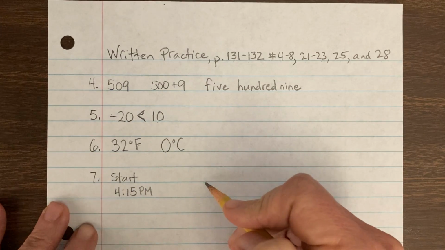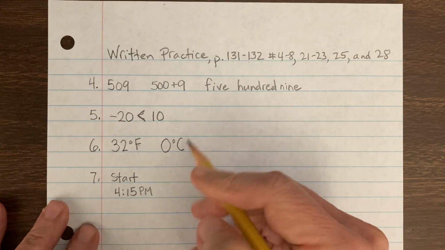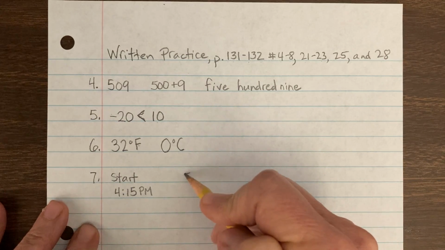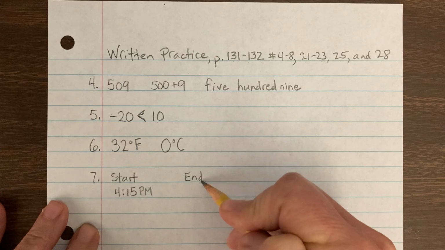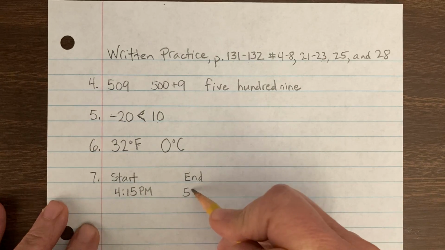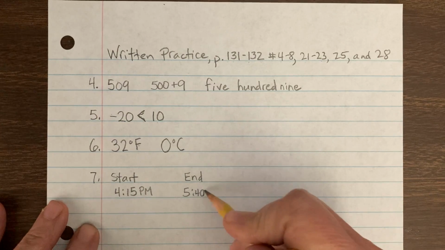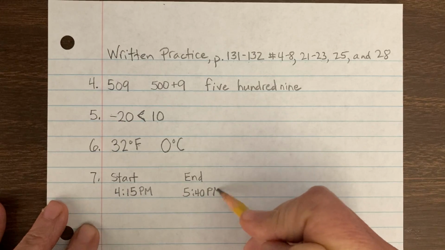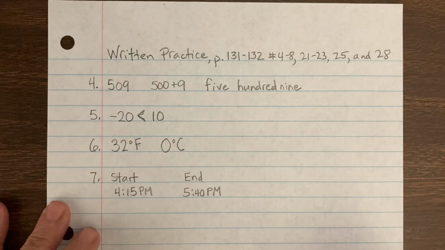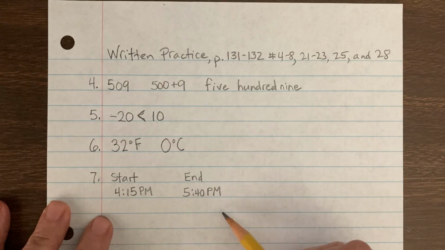And the end time is 5:40 p.m. I think it's best to just count first by the hour and then count the minutes.